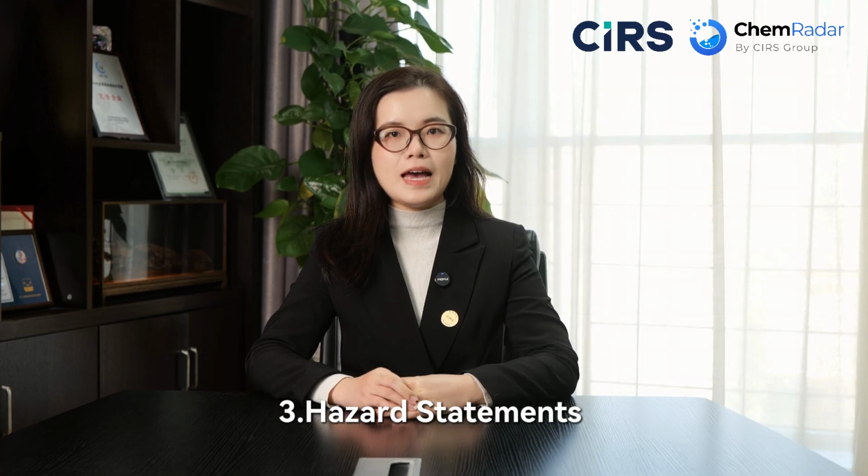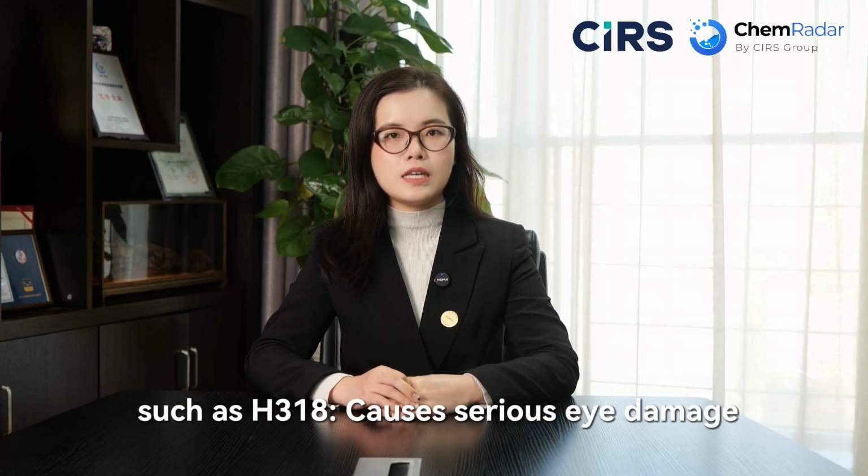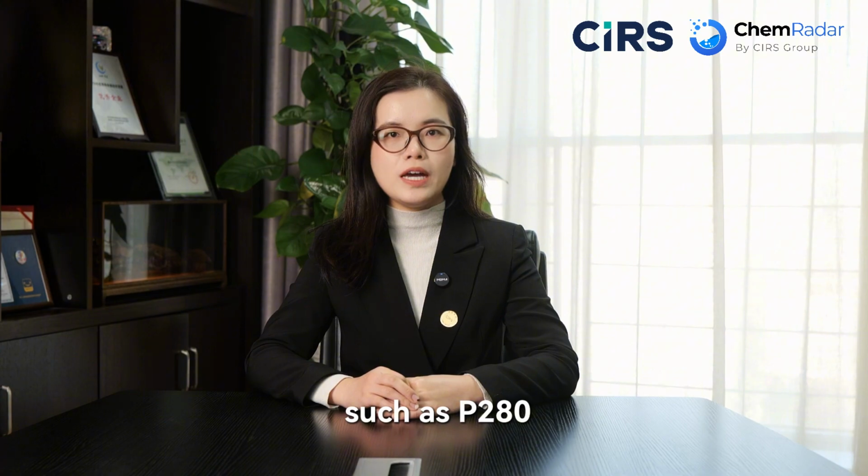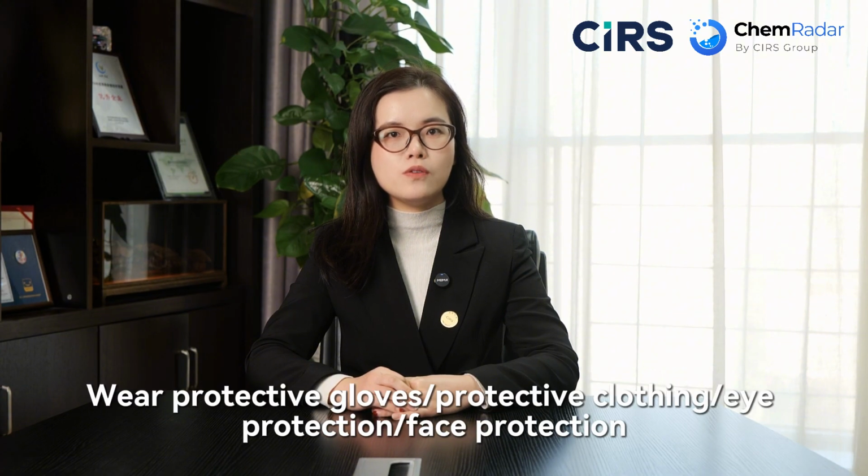The third one is hazard statements, such as H318 causes serious eye damage. The fourth one is precautionary statements, such as P280 wear protective gloves, protective clothing, eye protection, or face protection.